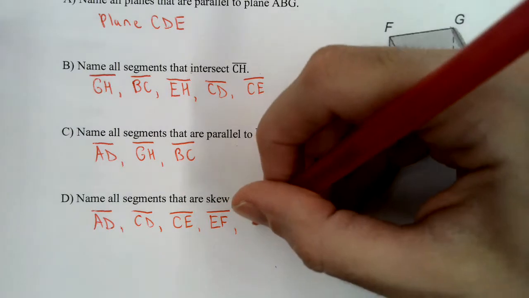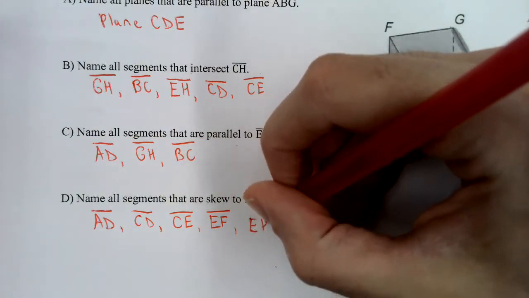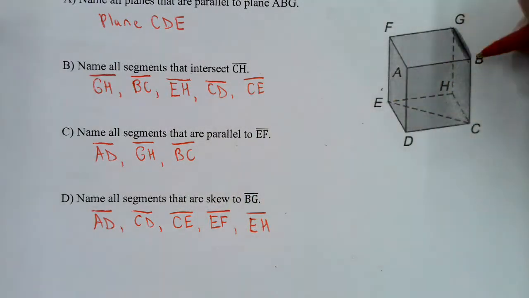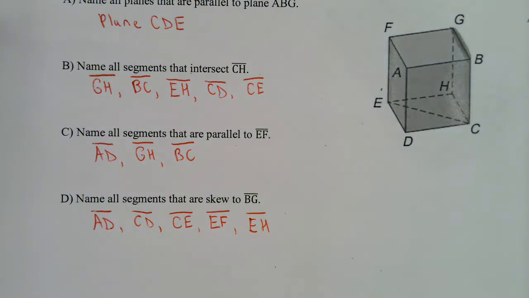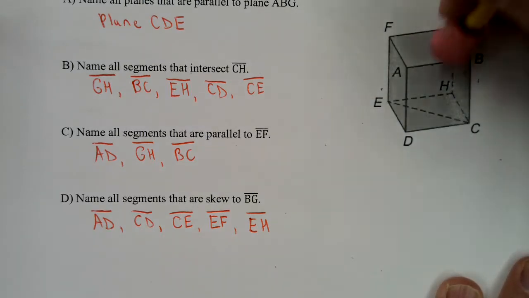And we have EH as well. Okay, EH. EH and BG are skew. They're not in the same plane. They don't intersect, and they're not parallel. And it looks like those are all the answers. So that's the end of that.